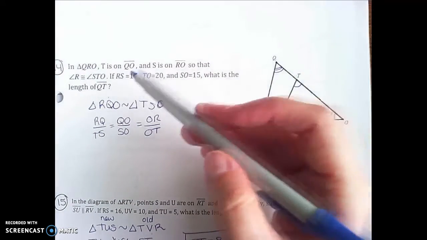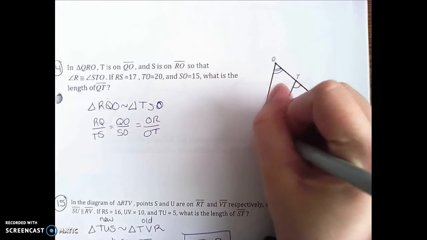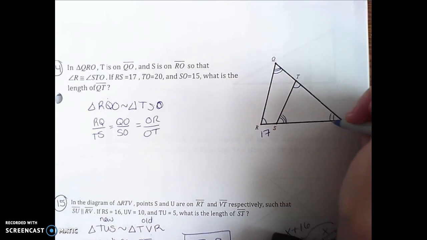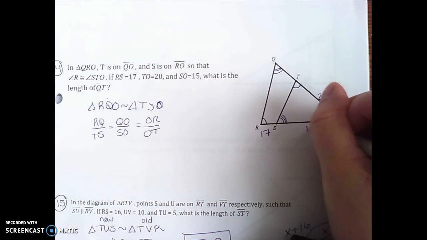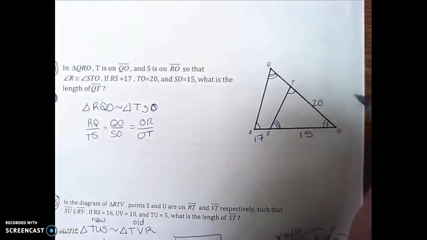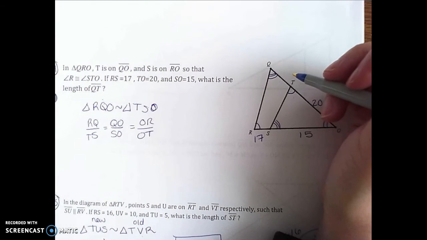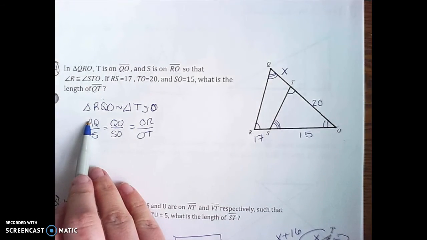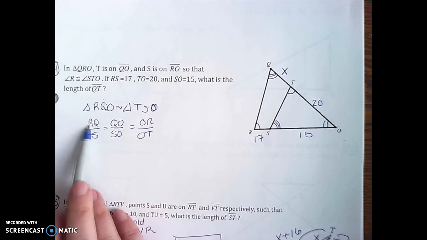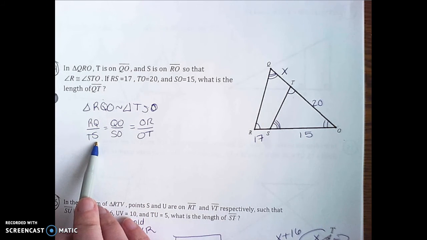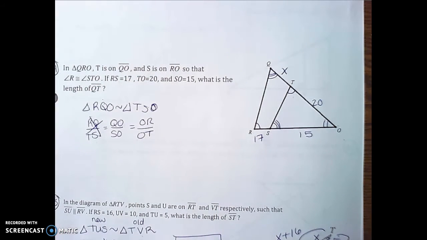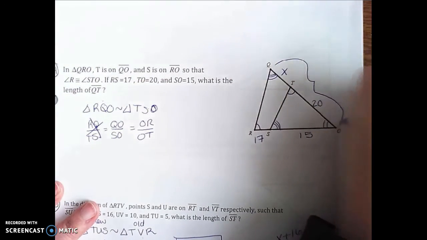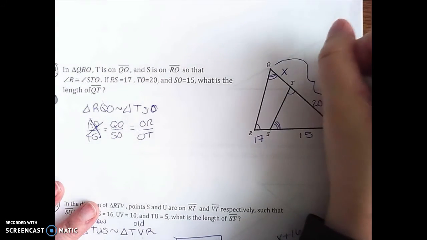And I'm going to label what was given to me in the problem. So RS is equal to 17, TO is equal to 20, SO is equal to 15. What is the length of QT? Again, I need to make sure I label an X or whatever variable I'm using in the diagram. So QT is X. So RQ, starting my substitutions, I don't know anything about RQ, and I don't know anything about TS, so I'm going to cross out that first scale factor. QO is this whole segment here. So to get my whole, I'm going to add my two parts, X plus 20.